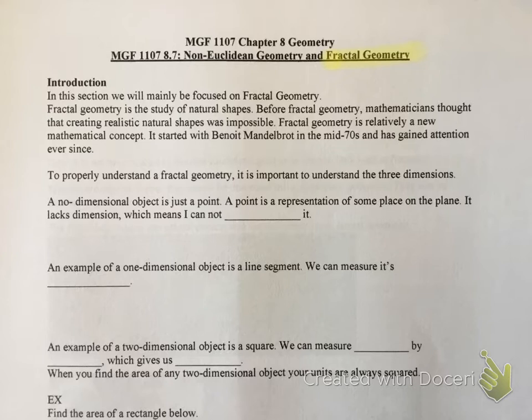Before fractal geometry, mathematicians thought that creating realistic natural shapes was impossible. For instance, I cannot create a tree with a cylinder as the trunk and a sphere as the top. It doesn't look natural. It looks man-made. So a whole field of study, called fractal geometry, came into existence in the 1970s, and it was started by a man named Benoit Mandelbrot. It has been gaining attention ever since, and in fact, Hollywood utilizes fractals to create CGI natural landscape.